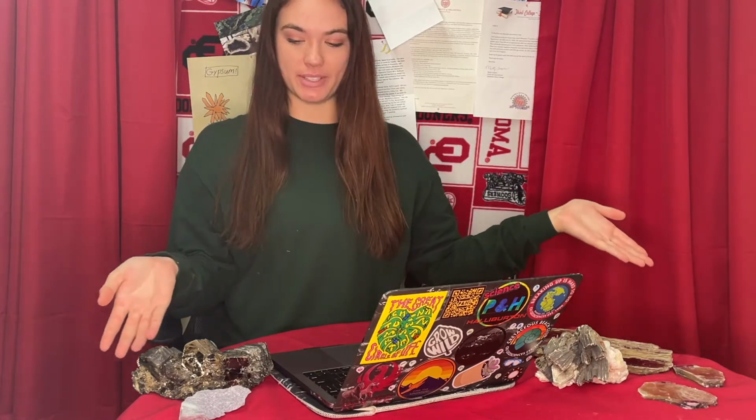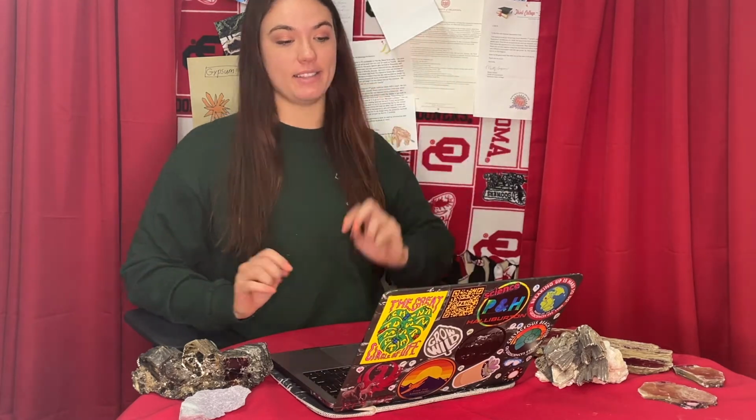Today is October 14th, and the mineral of the day is mica. I have a few examples of mica here on the table. Micas are a group of sheet silicates, also known as phyllosilicates, that exhibit perfect basal cleavage. Because of this perfect plane that is created due to the weak bonds in the molecular structure, we call the clumps of mica books, where each layer is a sheet that can be peeled off.